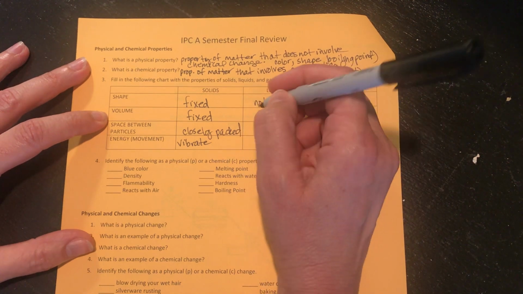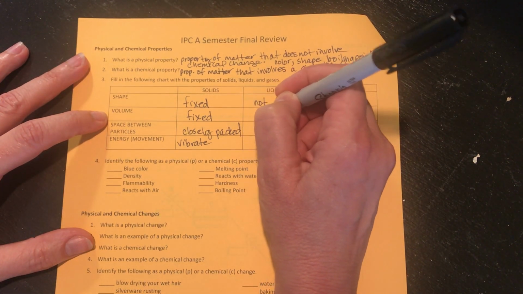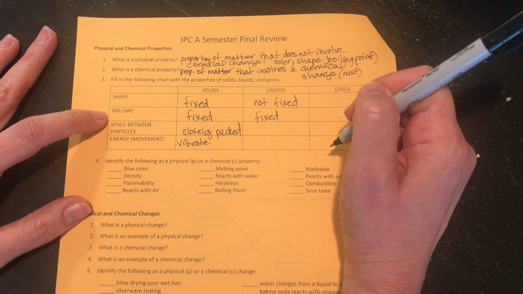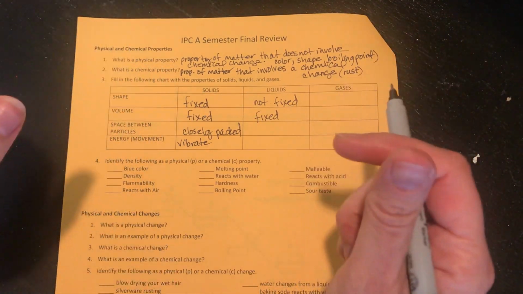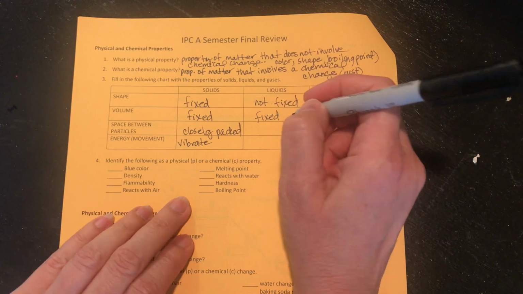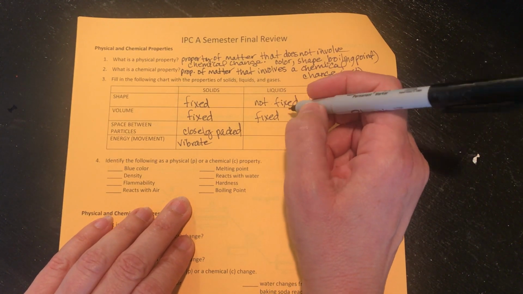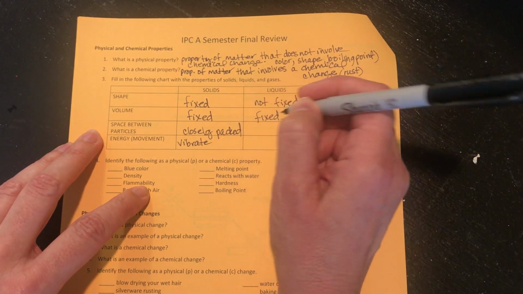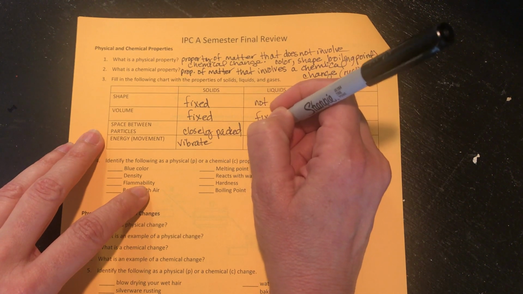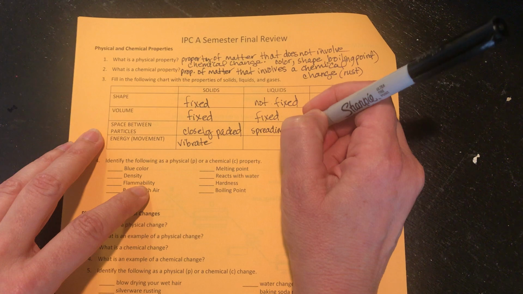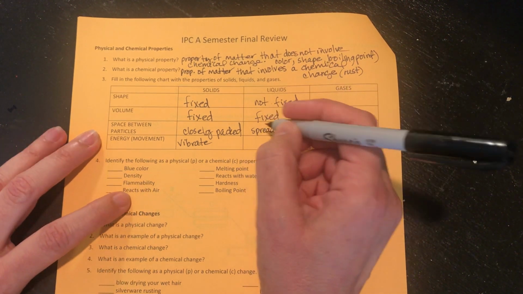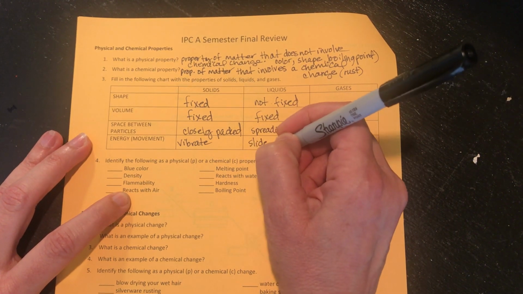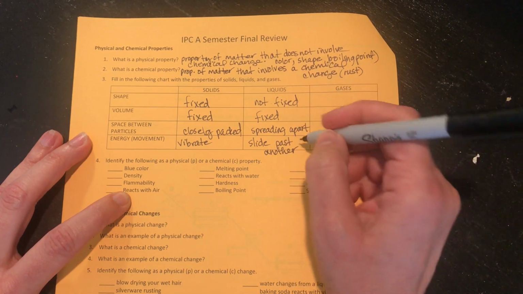The volume, however, of water is fixed, okay? If you fill up a jar halfway full of water, that water is not going to expand to fill out the whole container. It just fills up half the container. So we say that the volume of a liquid is fixed. The particles are not as closely packed, so we would say that they are spreading apart. And for the energy, we'll just say the particles slide past one another. So you're getting more kinetic energy.